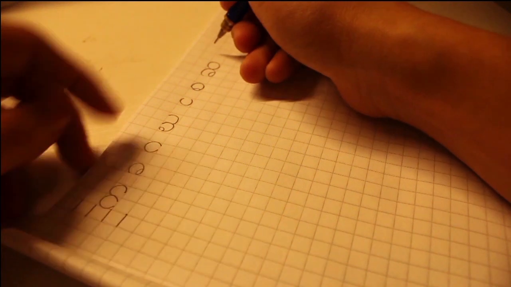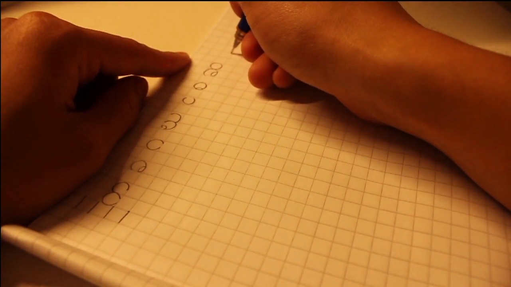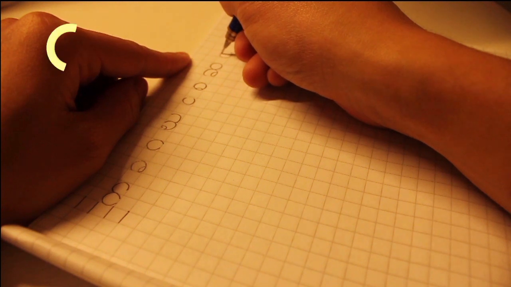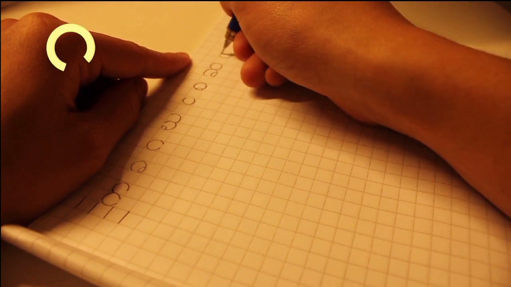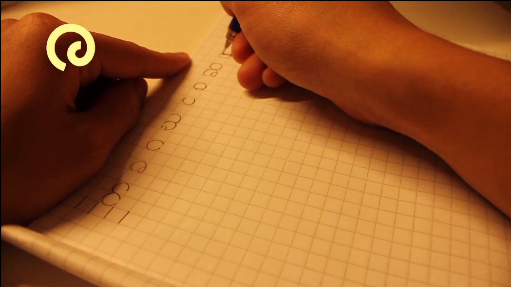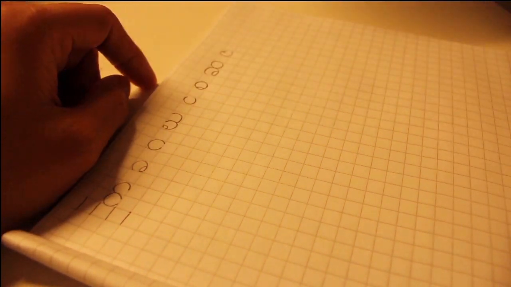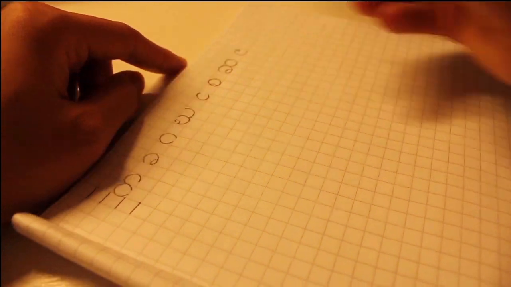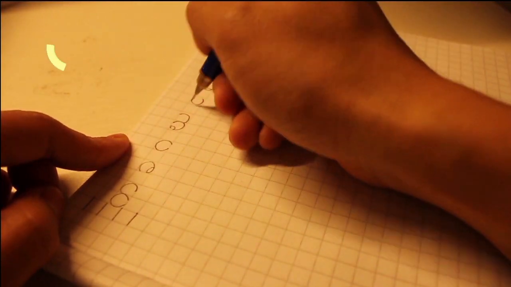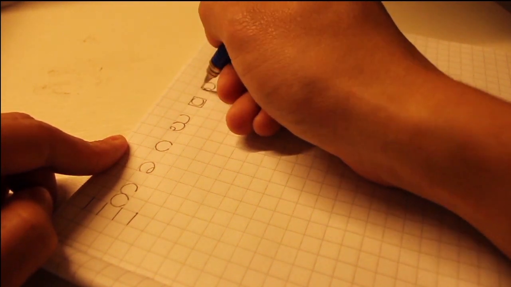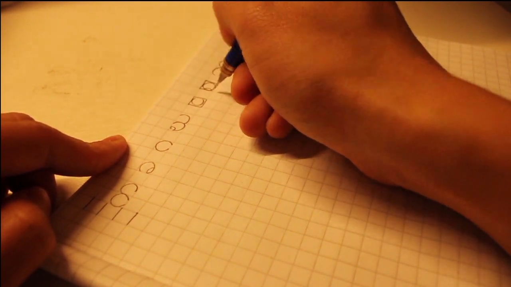And then Zagwe. Zagwe is basically a C first, but in the middle we curve inside, and then a little tail to the outside. So that is Zagwe. But remember that all these alphabets should not be bigger than the box, as I've mentioned. They should always be the same size.